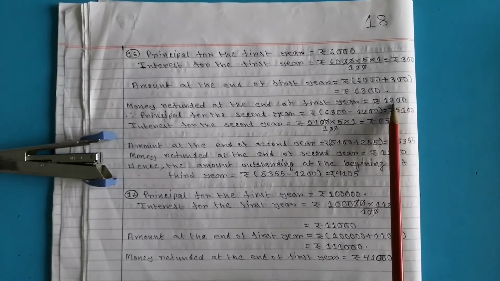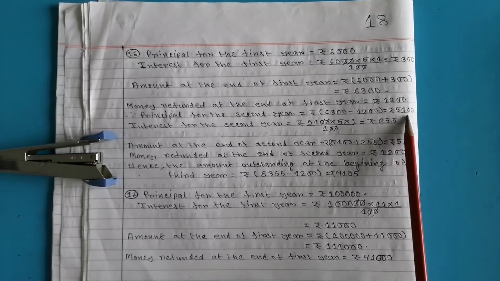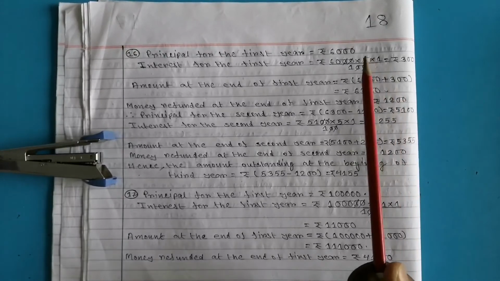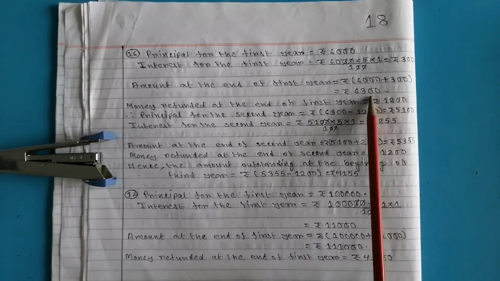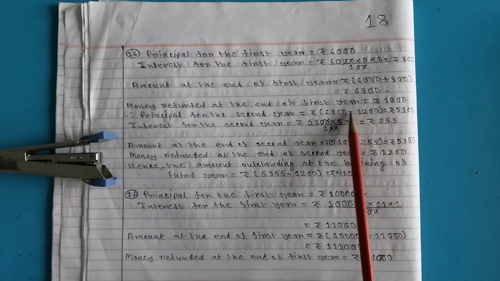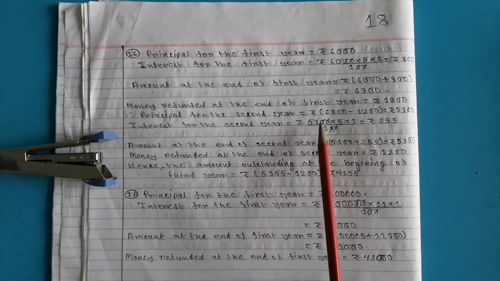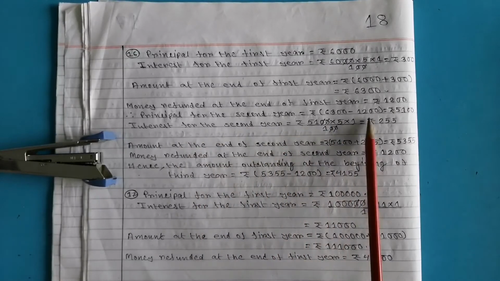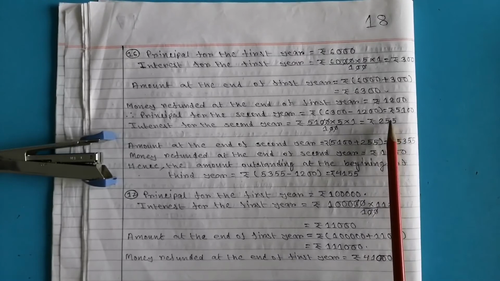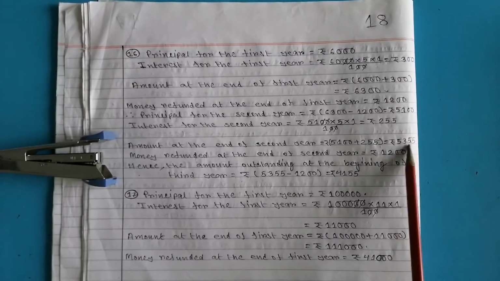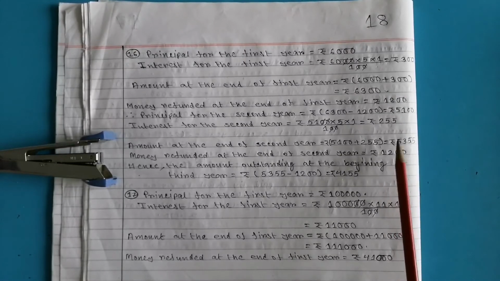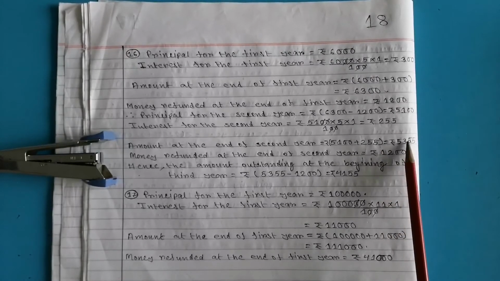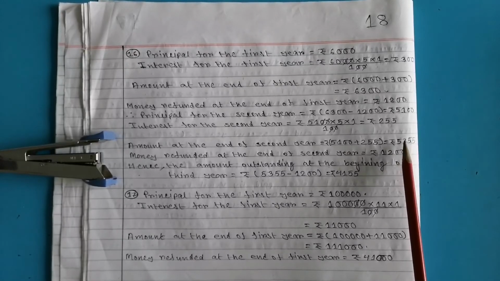This will be the amount at the end of first year, or principal for the second year, you can say. Because this amount is already repaid, this amount will be reduced, so this amount minus the amount that is refunded will be the principal for the second year. So interest for the second year PRT upon 100, that will be 255. So this interest will be added to this principal, that will be the amount at the end of second year. Again 1,200 will be repaid, so this refunded amount will be subtracted from the amount at the end of second year.